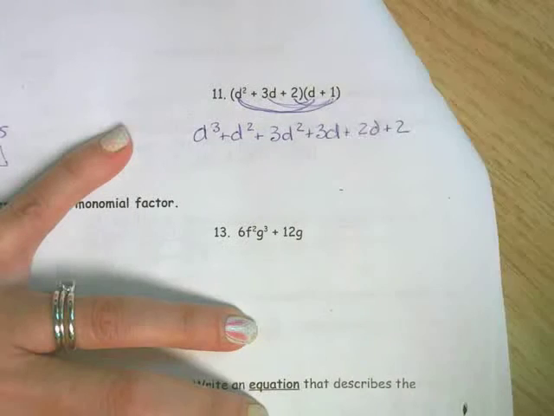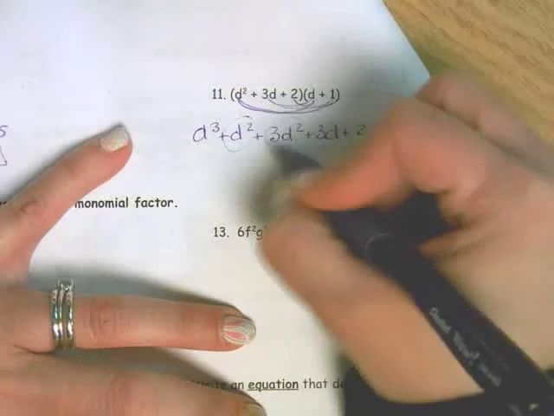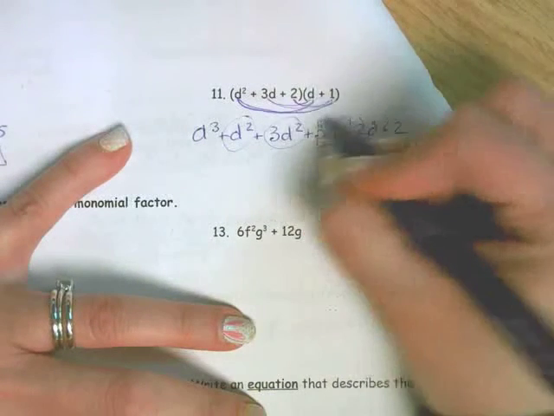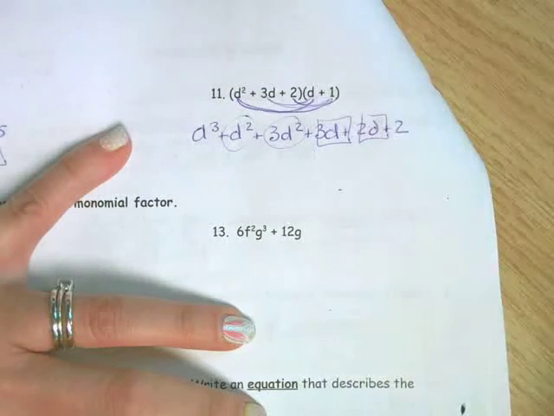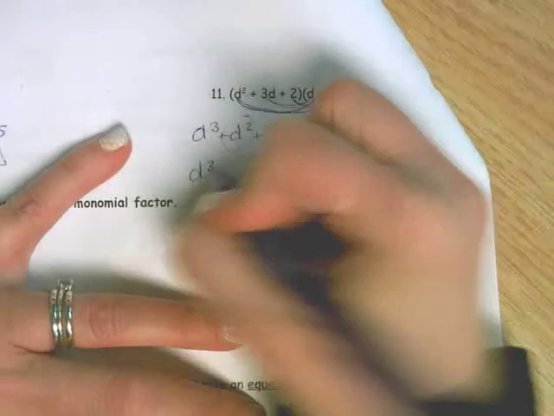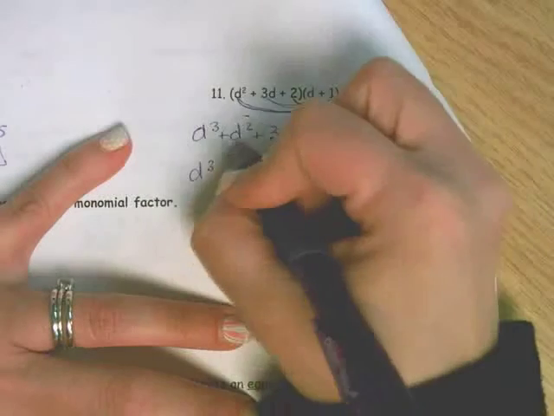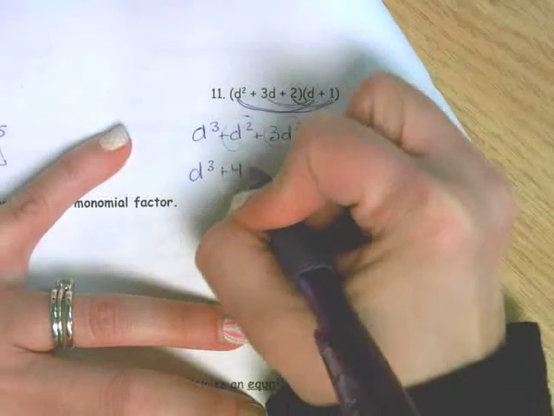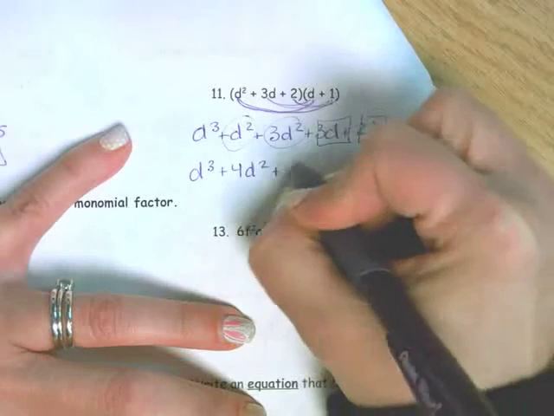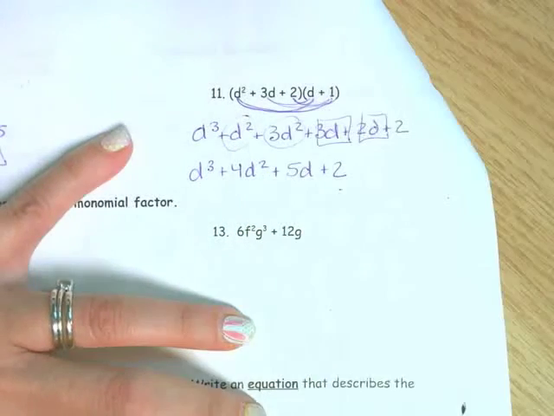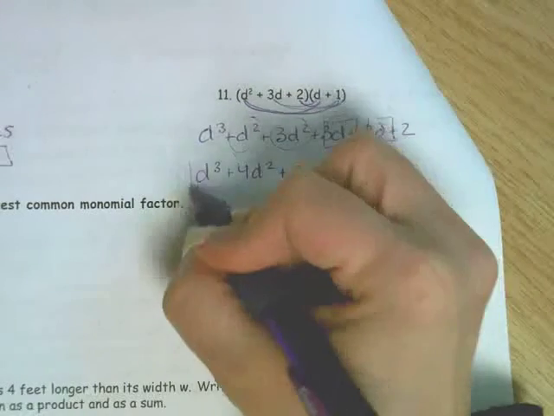And now I see what I can combine. I see a D squared and a D squared. I see D terms, and I think those are all the things I can combine. So the D cubed was by itself. It's only one of them. D squared and 3D squared, 4D squared. The D's would be 5D's plus 2. And that is our final product for that one.